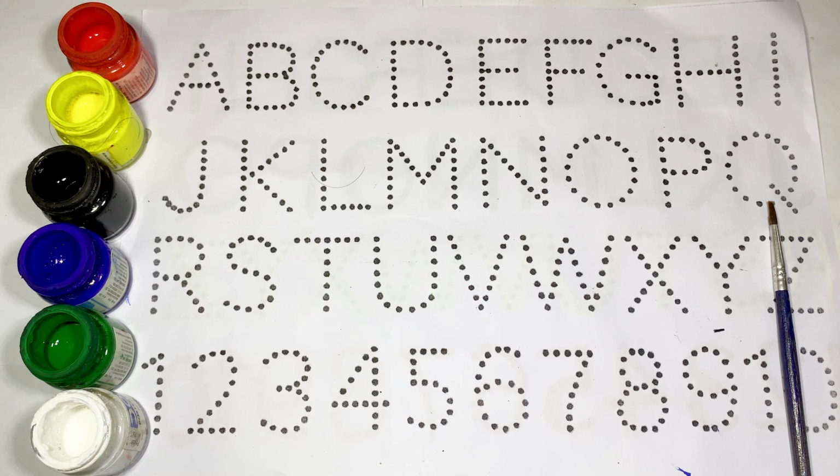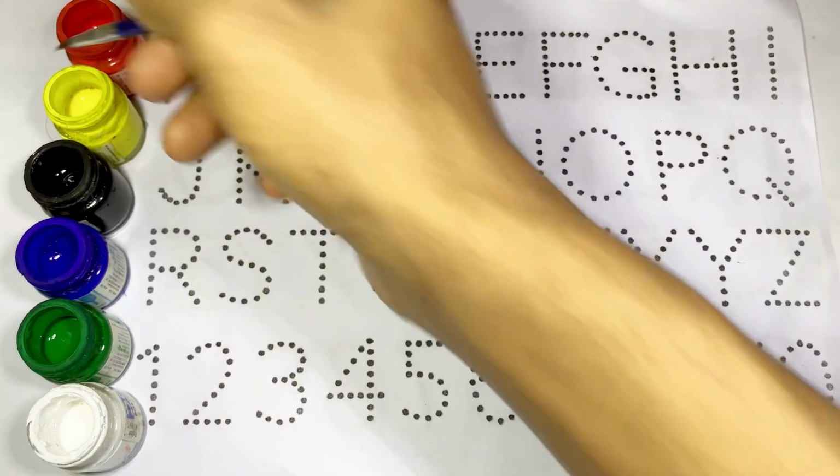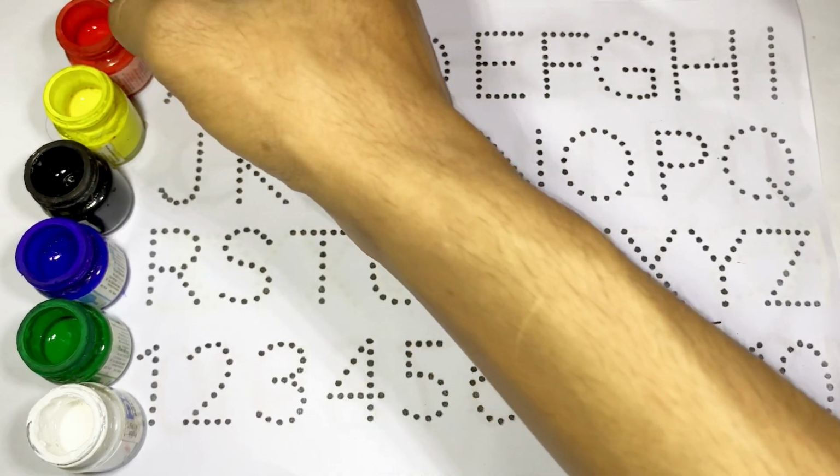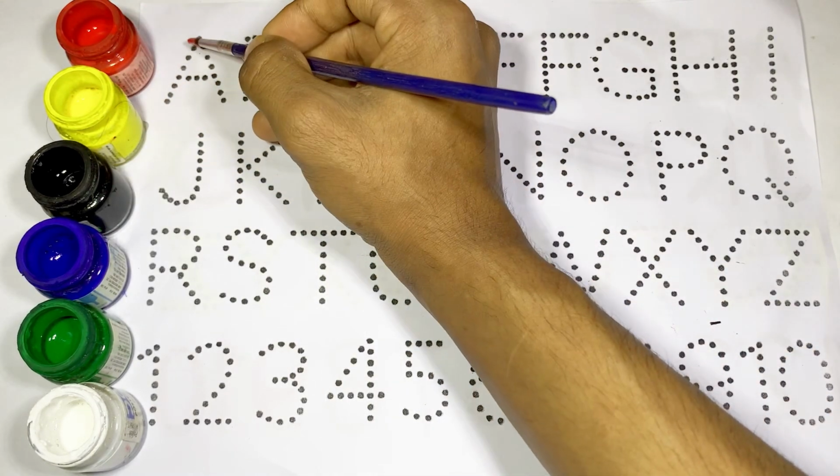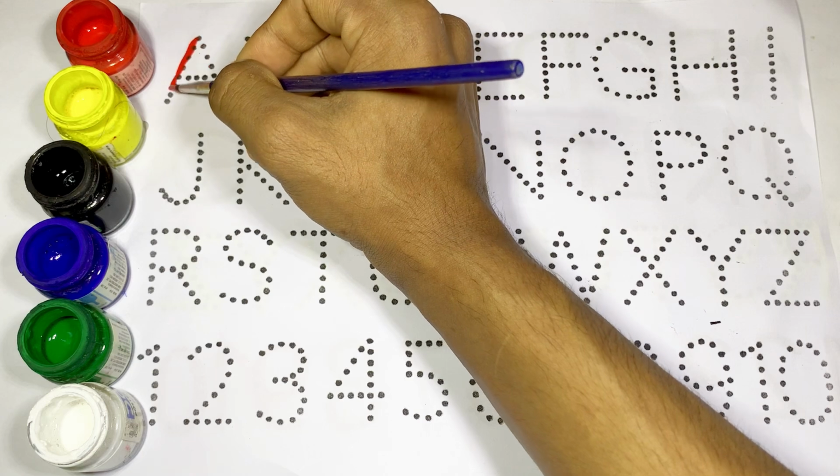Kids now coloring ABC and 1 2 3. Kids first draw A for apple, A for aeroplane, and use red color. The alphabets of A and use red color.